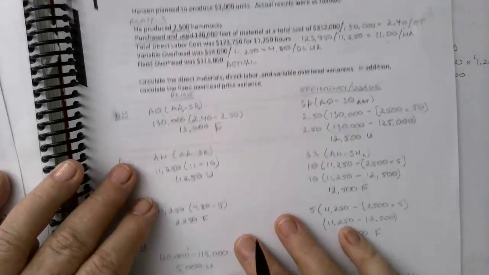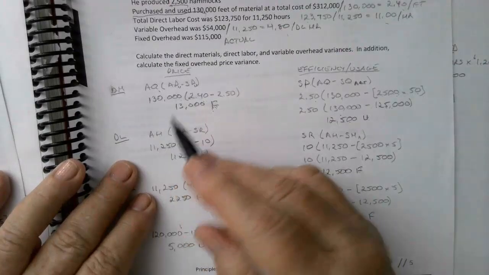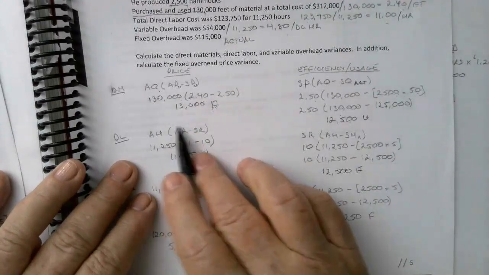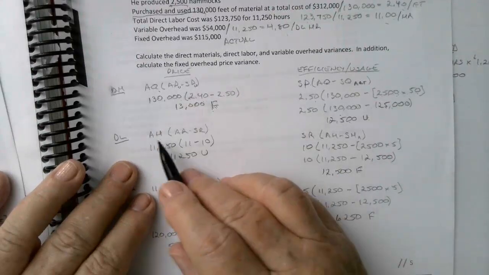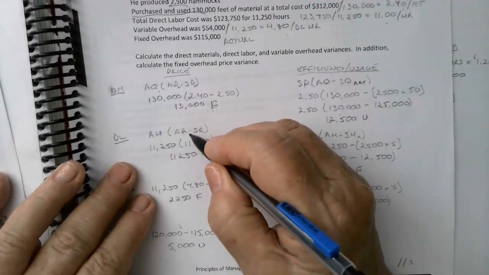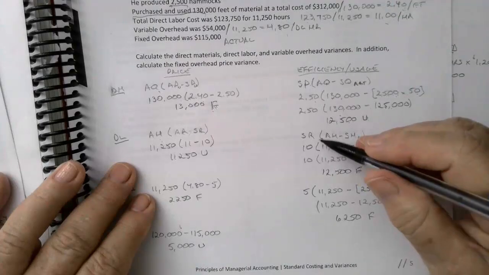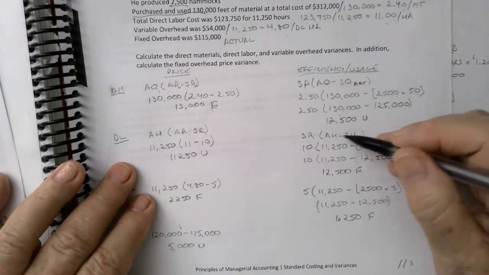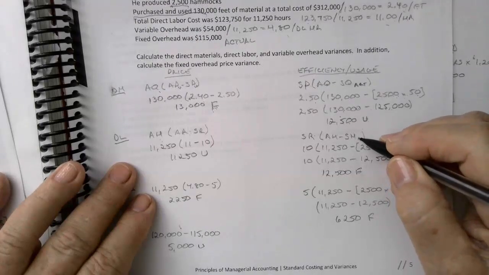Then the next one is direct labor. You can repeat that formula, but it would be actual hours instead of actual quantity: actual hours times the difference in rates. And remember, these are per direct labor hour. For the efficiency variance, it's the standard rate times the difference in hours, for actual standard hours for actual units produced again.